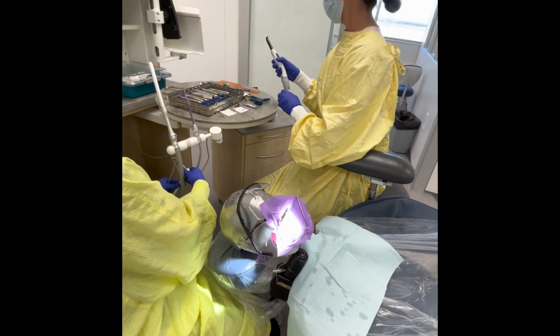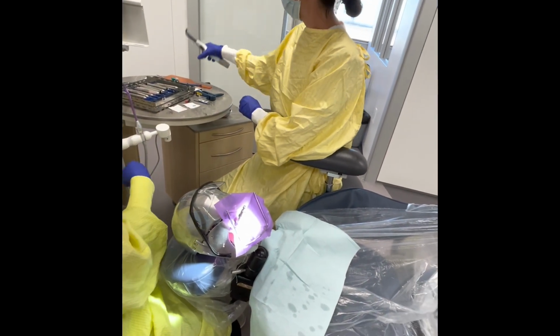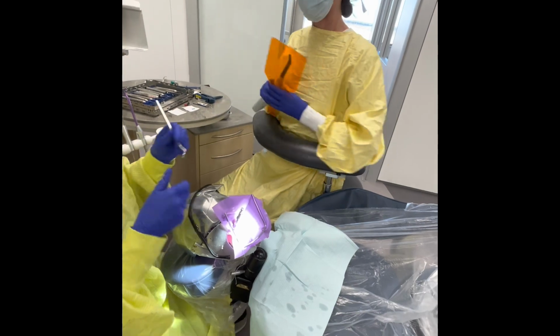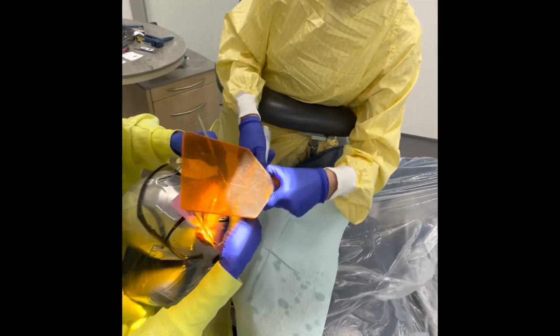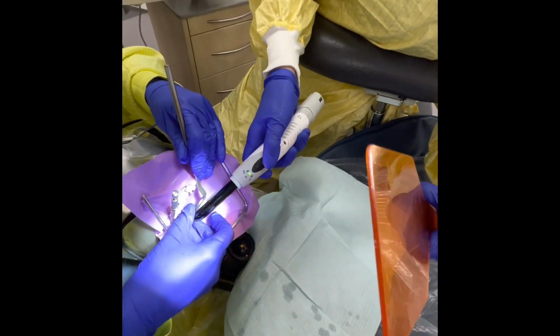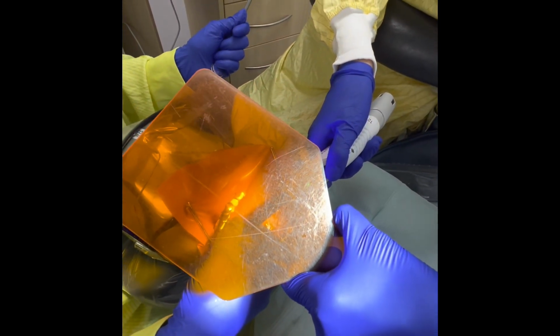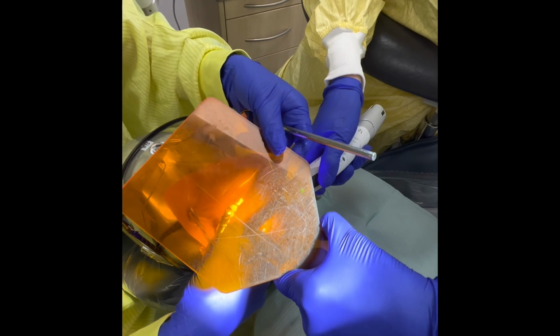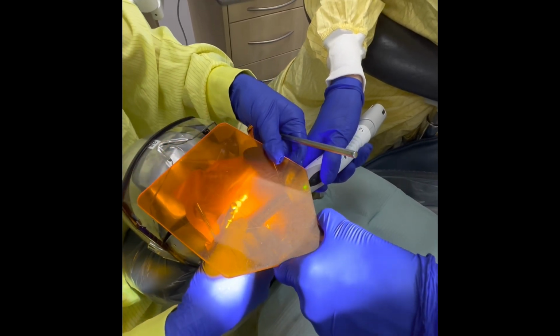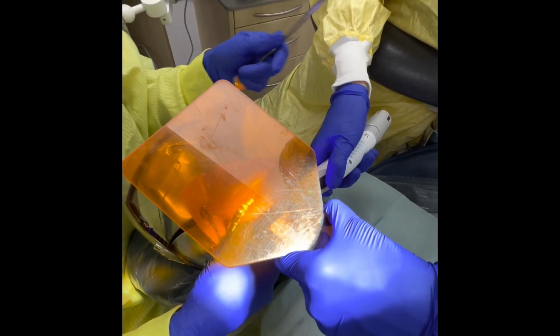And then a cure for 10 seconds. So I will have to reset this. Thank you. I will guide her light in to ensure that we are in the correct place. And we're going to cure for 10. And sometimes your operator may help secure this for you if we don't want it resting on their face. Right. Okay.